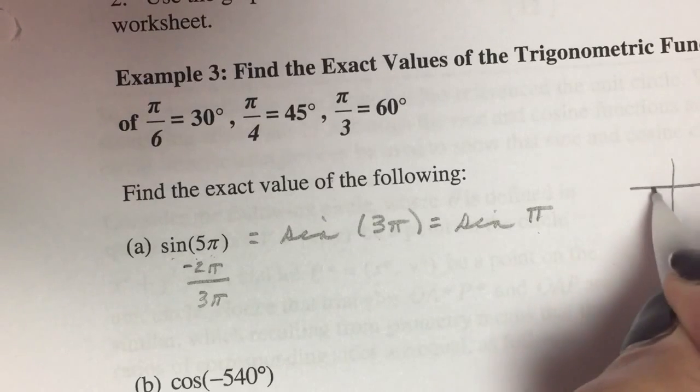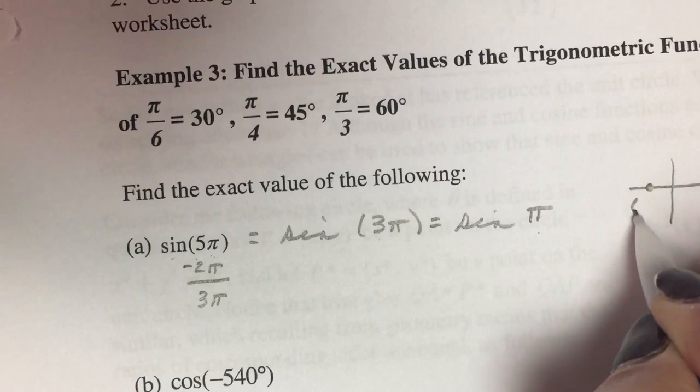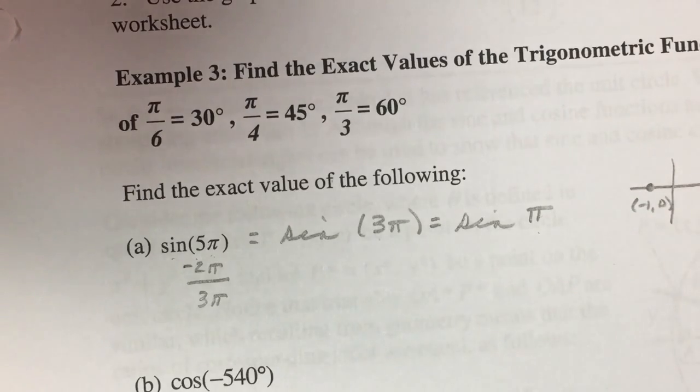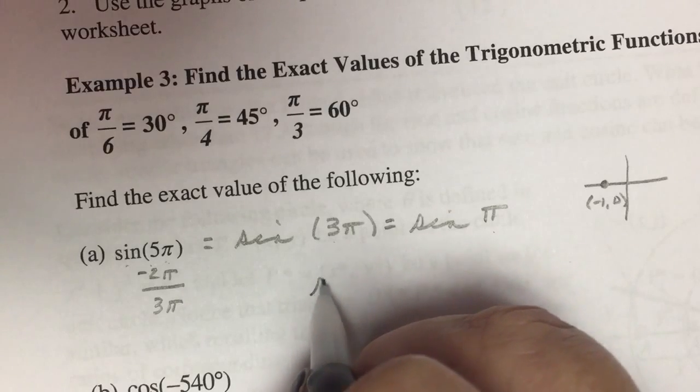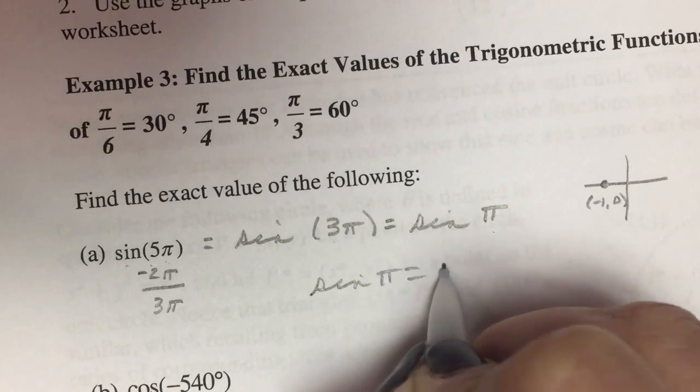And remember, pi is right here. That point is -1, 0. What is the sine of pi? The sine of pi is simply 0.